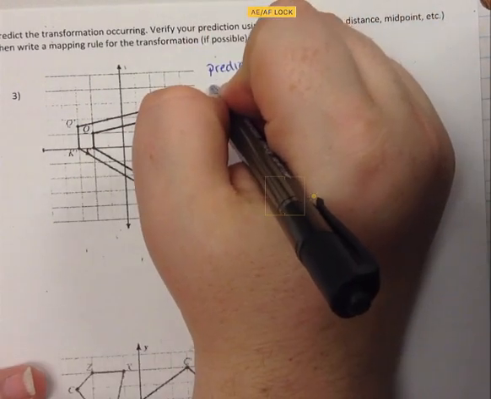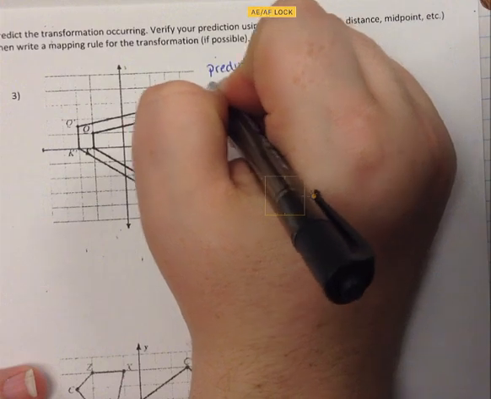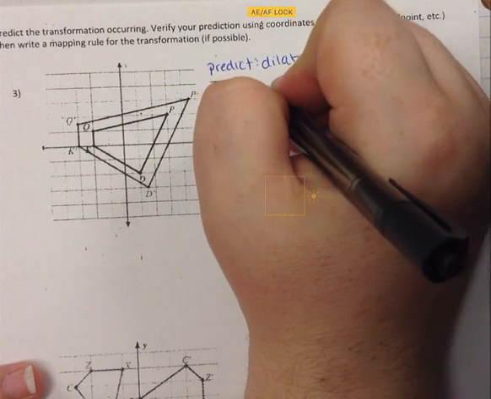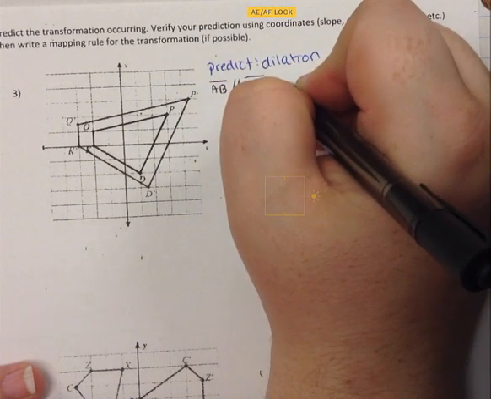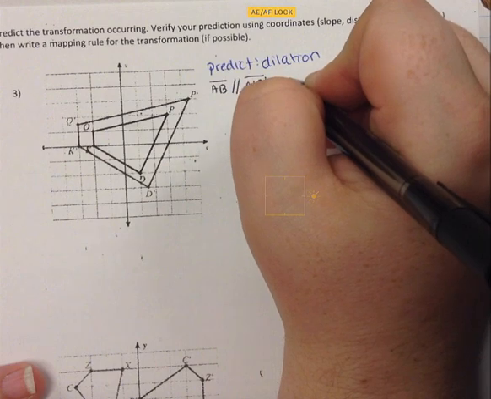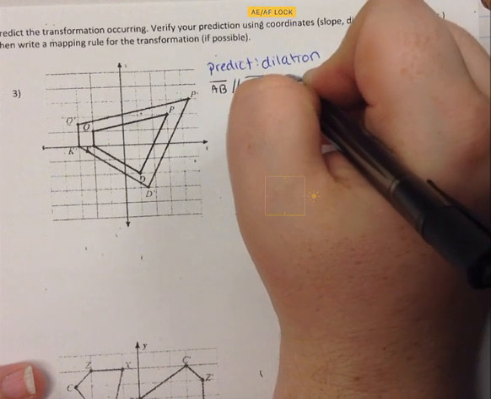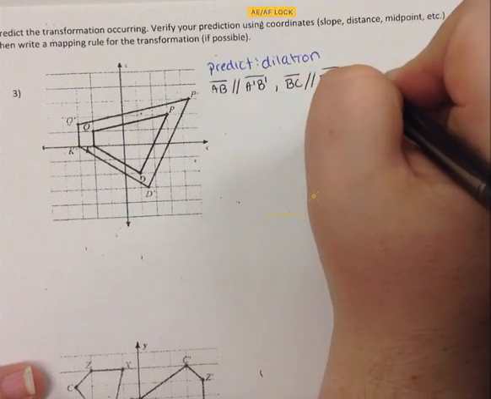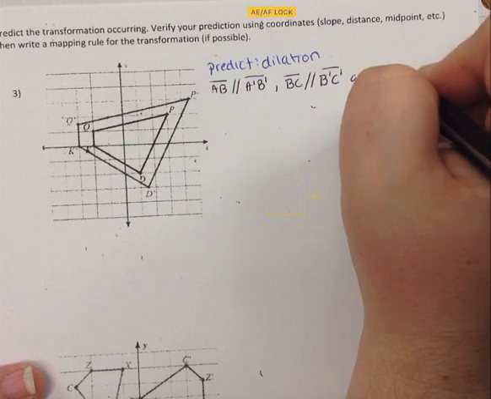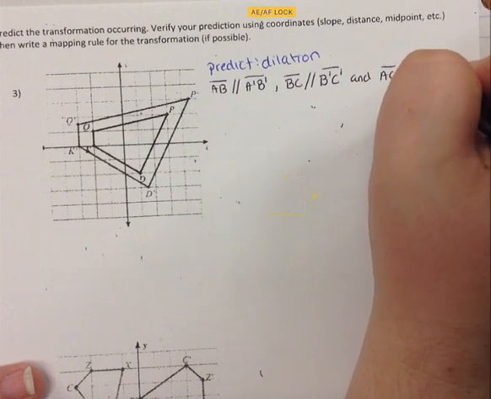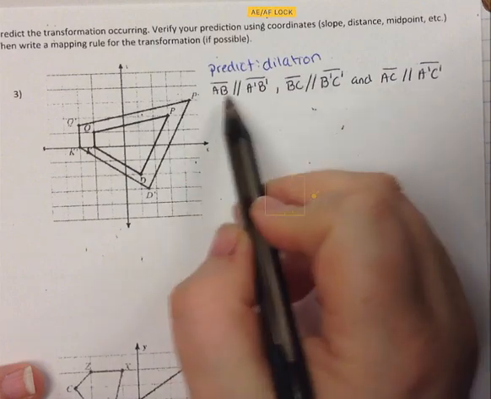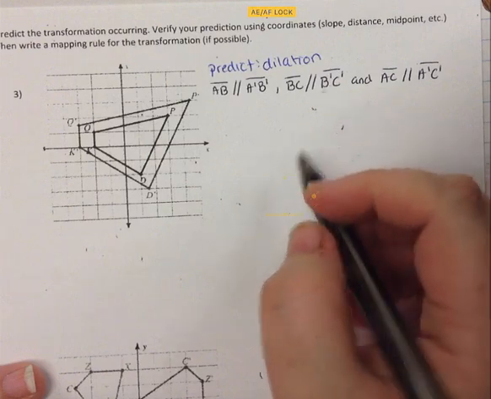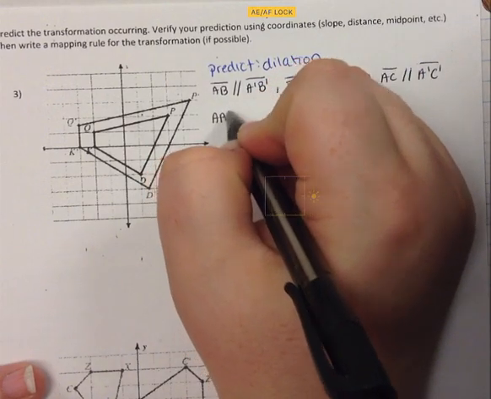The properties of dilation say that AB is parallel, I'm going to use a symbol for parallel, to A prime B prime. Line BC is parallel to B prime C prime. And AC is parallel to A prime C prime. Again, these are different letters, so there's only 3 of them here, but now we have to do 4, because there's 4 different lines.